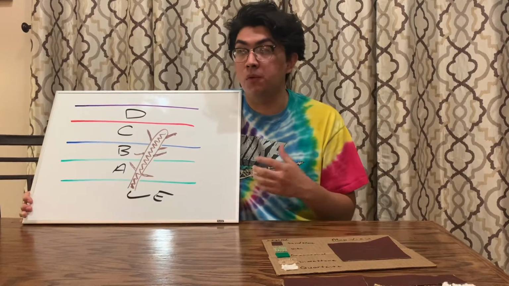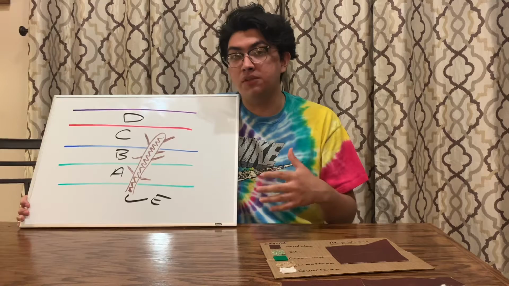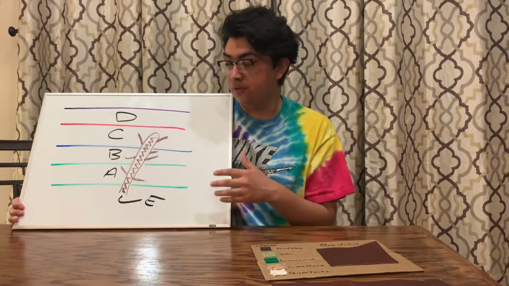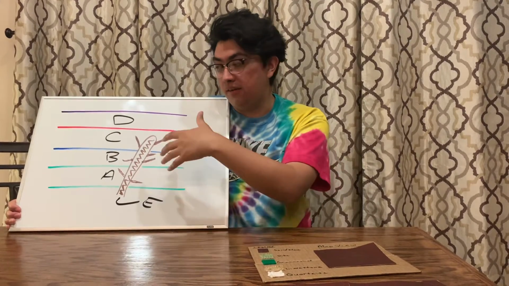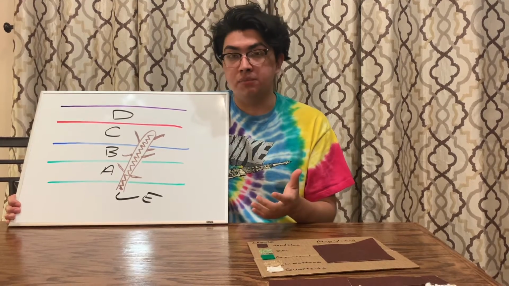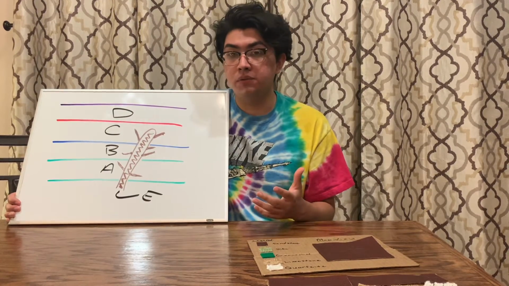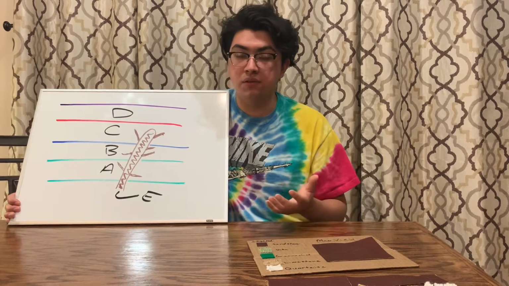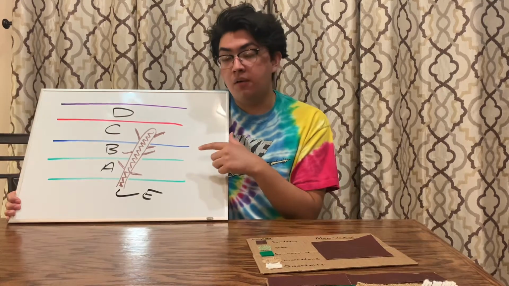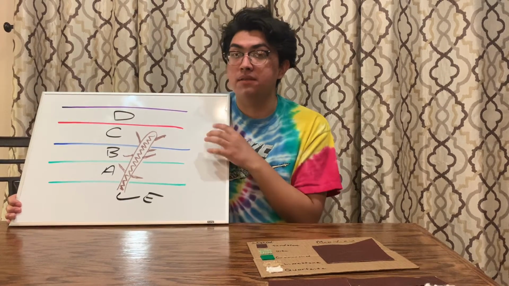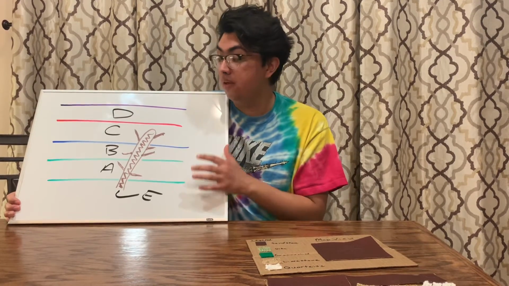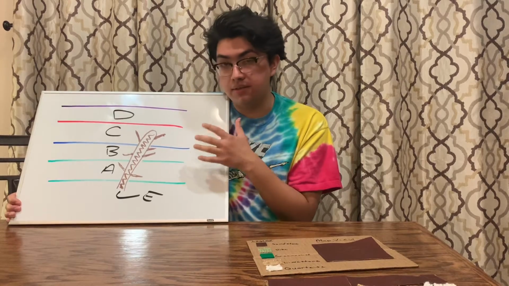For example, the principle of horizontality, which states that everything wants to be layered horizontally when it is fully layered. That's why we see all of these flat parallel beds from A through D. Next, we have the principle of superposition, which states that whatever's on the bottom is the oldest and whatever's on top is the youngest. So for example, we'll have rock layers A, B, C, and D. A would be the oldest since it is at the very bottom, and D would be the youngest since it's at the very top.